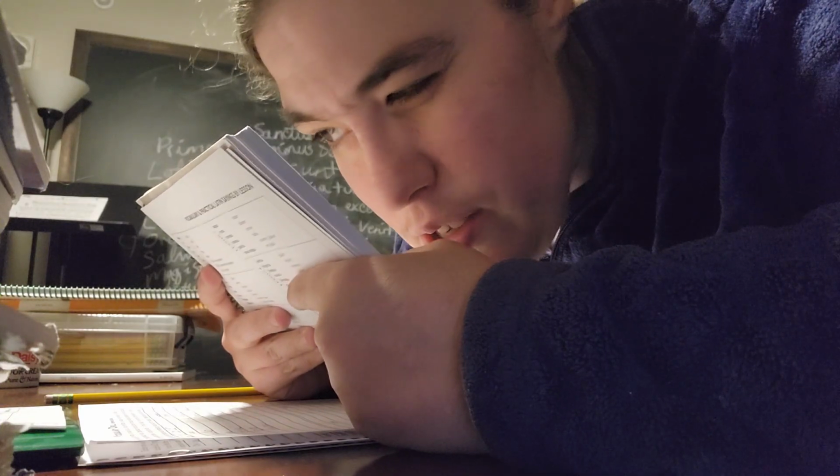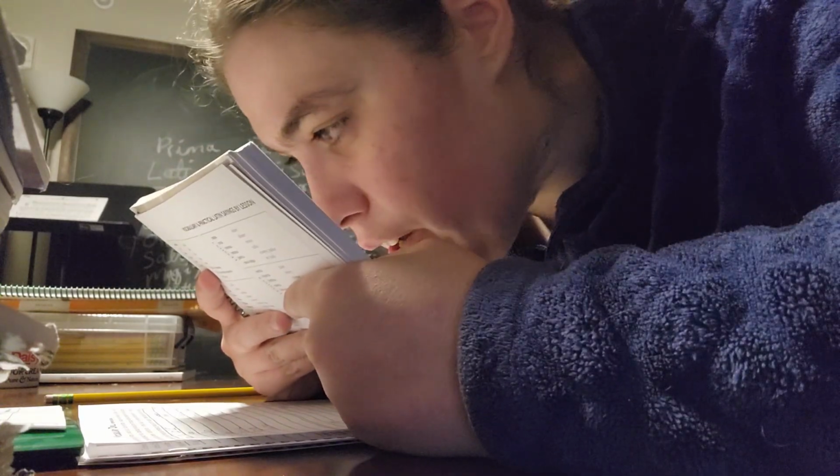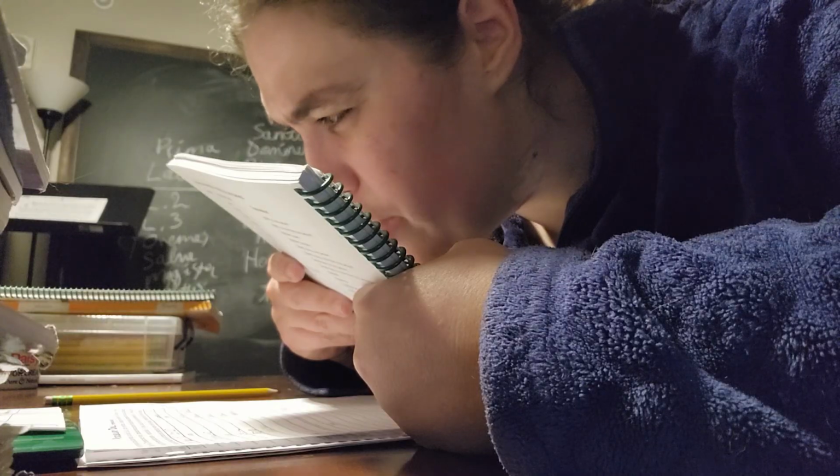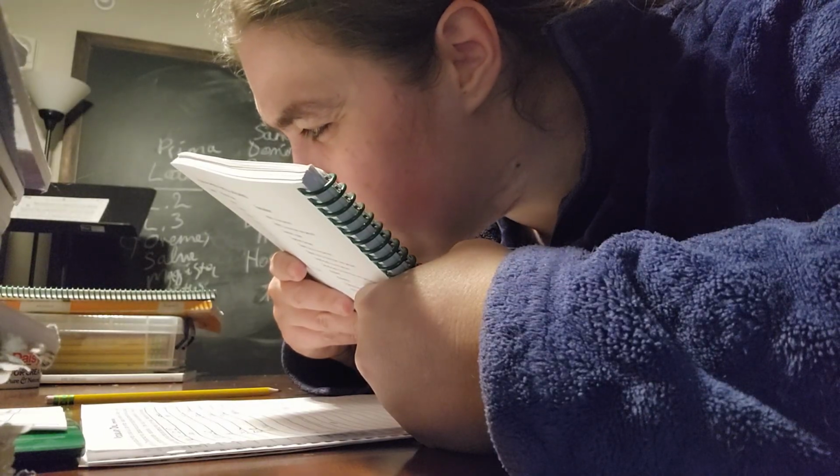Vocabulary index. Practical Latin. I think this is what I need. The practical Latin, because that's the only Latin sayings I know. What is this? Vocabulary and practical Latin sayings by lesson.